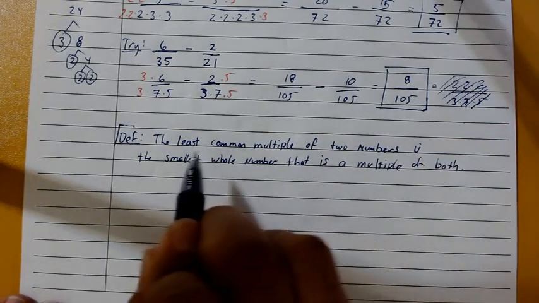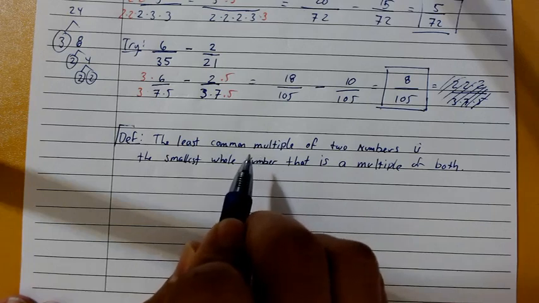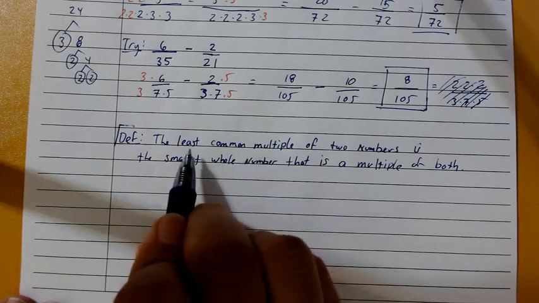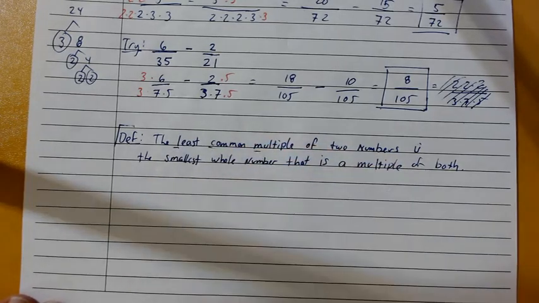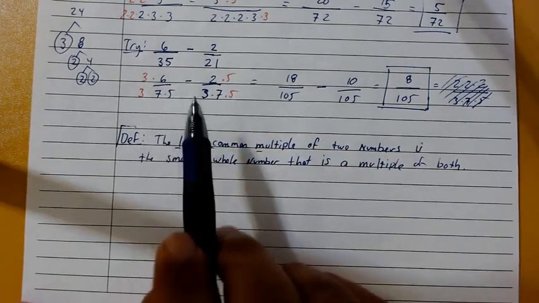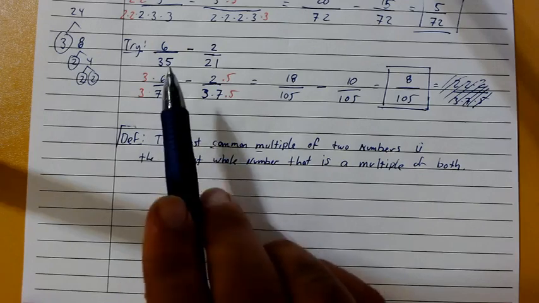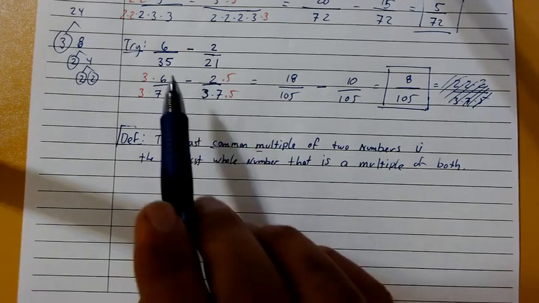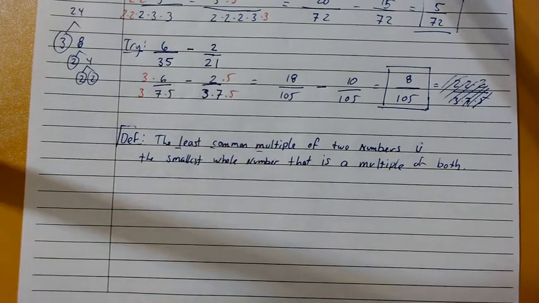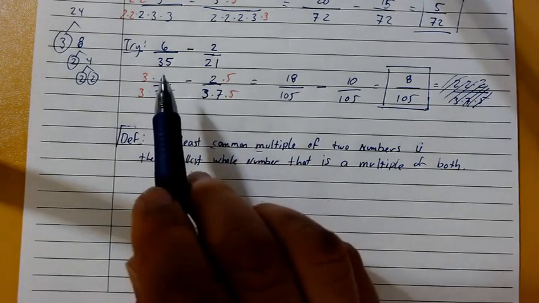Least common multiple is a long phrase to say, so oftentimes it'll be abbreviated as LCM, using the first 3 letters, LCM. The least common denominator is really the least common multiple of the denominators, meaning it's the smallest number that's a multiple of 35 and 21. You can see that if you write out the times tables.